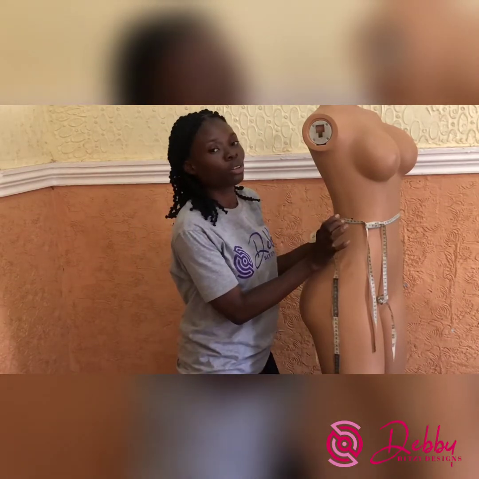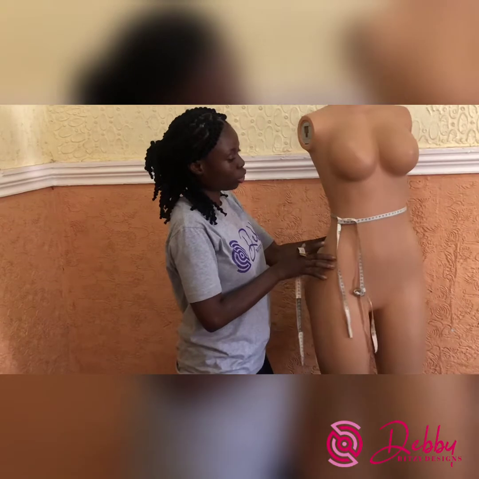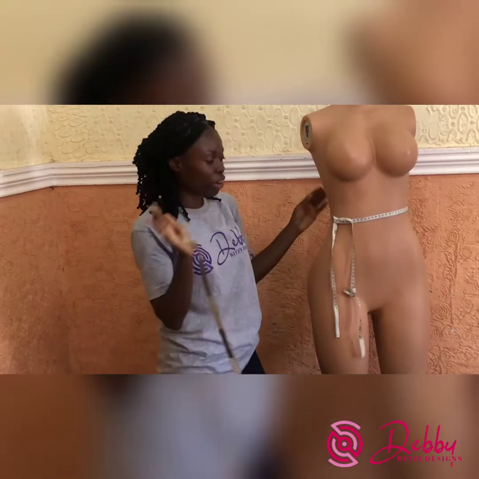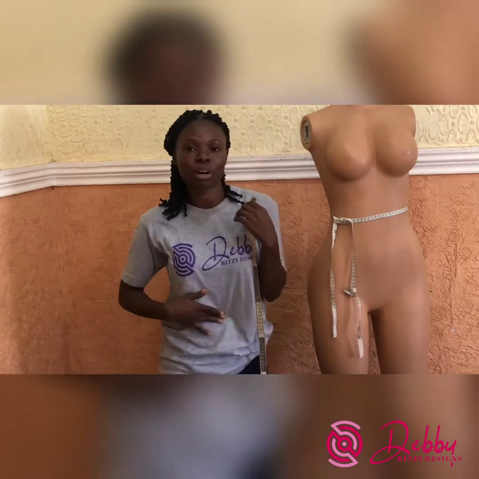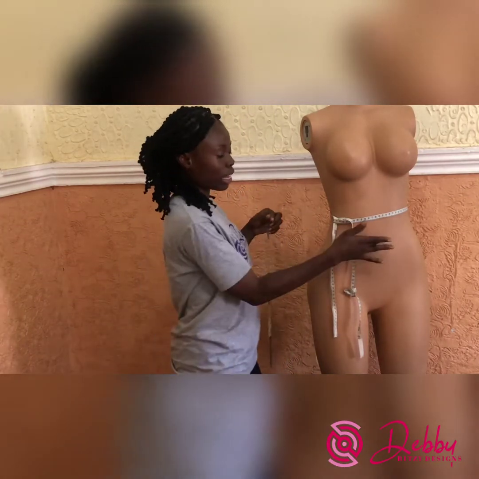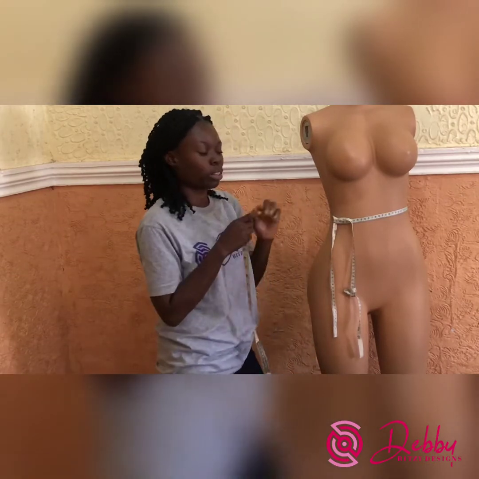This is natural. Take note, especially when you are making a gown. Take note of this natural waist. But for a skirt, most people put their skirt on their tummy button. So that's where you take your waist. But for a gown, this is where your waist will be, your natural waist.